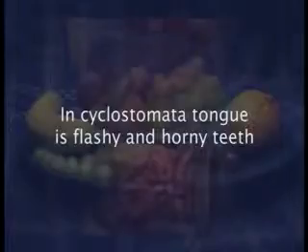The tongue is a much diverse organ and is present nearly in all vertebrates. The tongue came into existence for the first time in case of cyclostomata and got diversified up to the mammals. In cyclostomata, the tongue is fleshy and bears horny teeth.